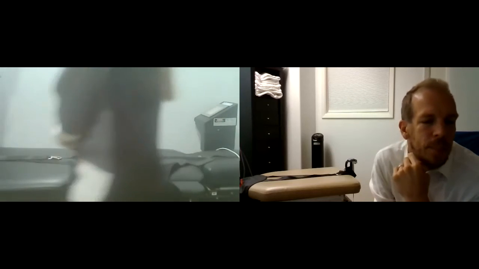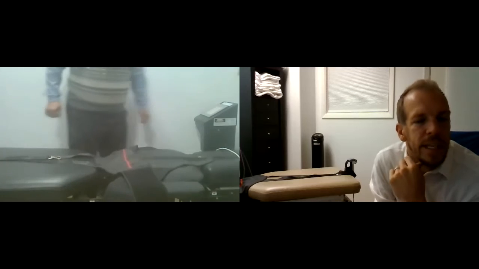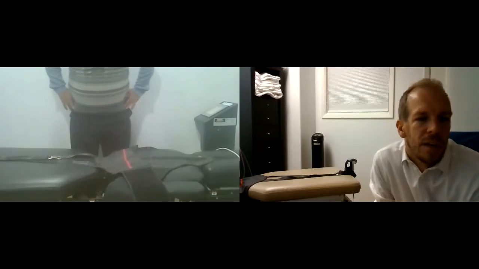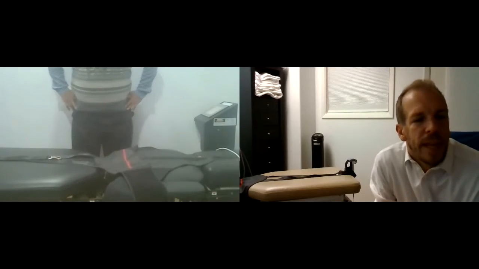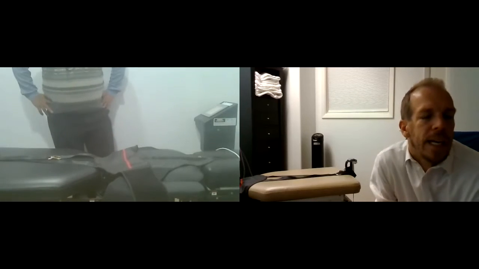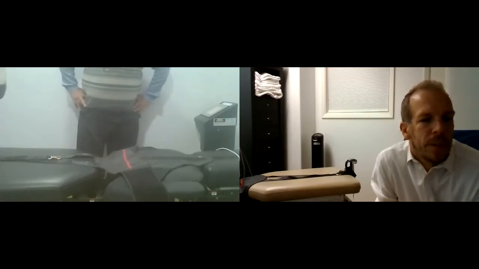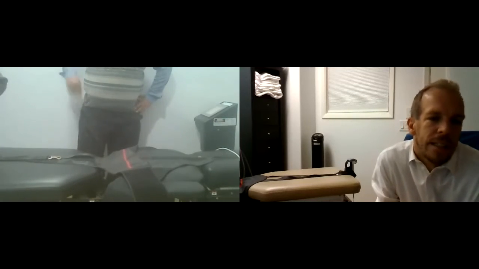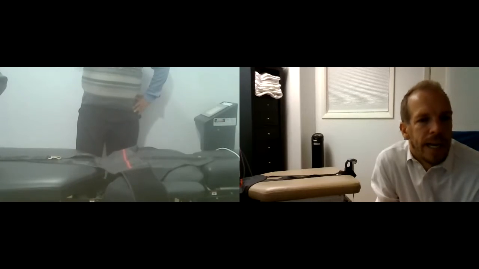So the point is that you want to treat patients in the position that brings them relief or centralization of their symptoms. So if they have shooting pain down the leg, numbness, or tingling, you want to put them in the position that brings that up out of the foot and the leg into the spine.